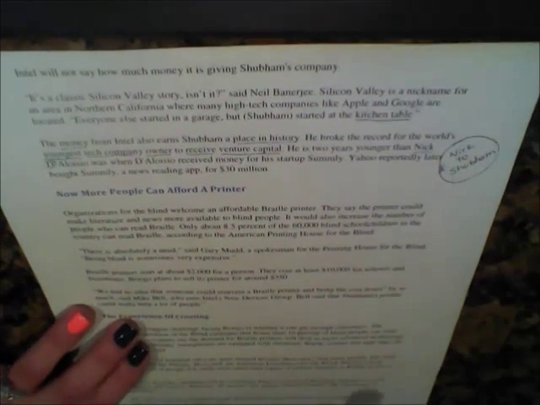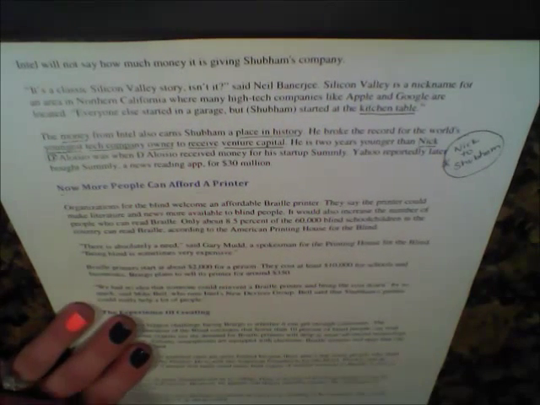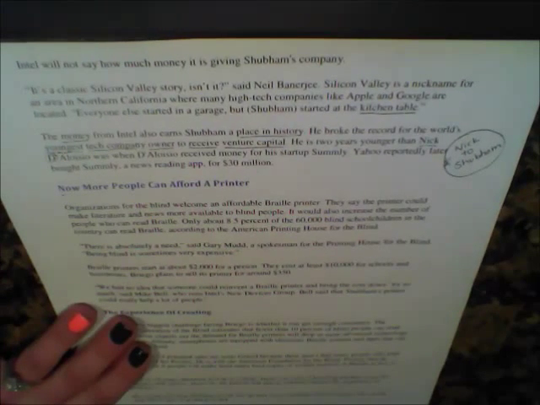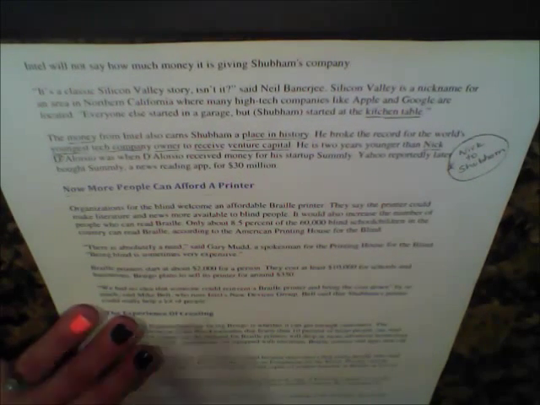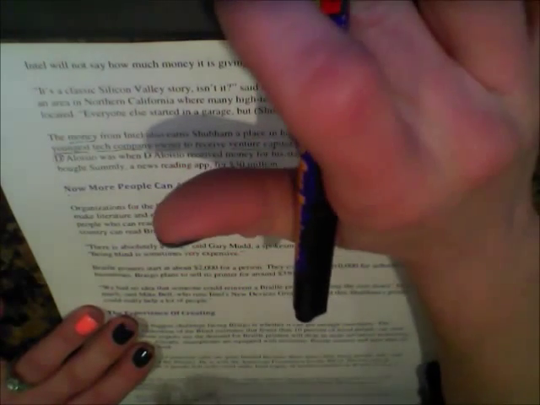Okay? So now you're going to pause the video again, and you're going to go ahead and go to the next section, "Now more people can afford a printer," and then play the video when you're done, and we'll check and make sure you have the right information underlined, or the most important information underlined. All right, good luck.